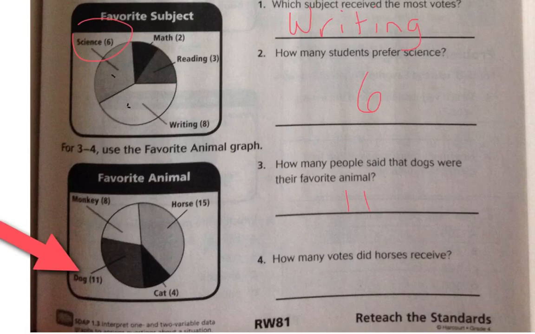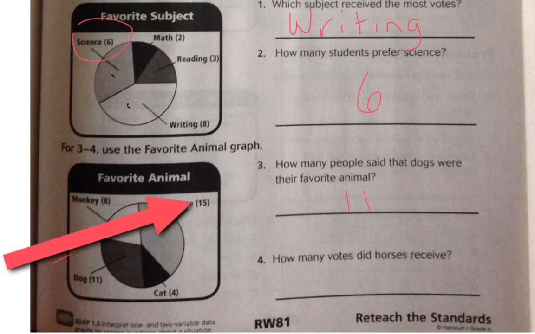And how many votes did horses receive? So then I'm going to take a look right here at horses. Horses are 15. So 15 people voted for horses. Therefore, my answer is 15. Easy peasy, huh? All right, so let's talk about your WSQ.